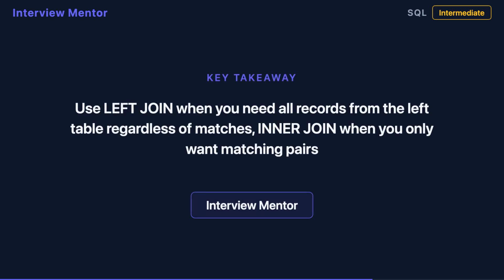Bottom line: use left join when you need all records from the left table, regardless of matches. Inner join when you only want matching pairs. Master this and you'll never lose data accidentally again.